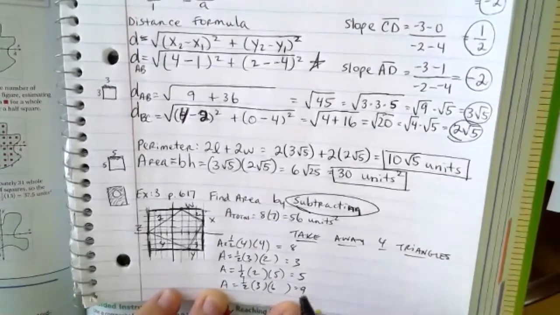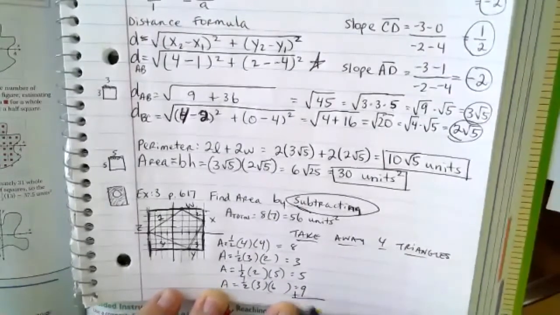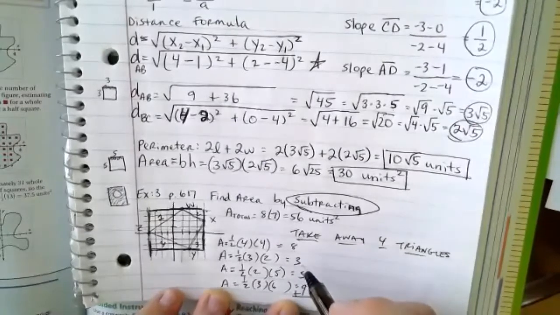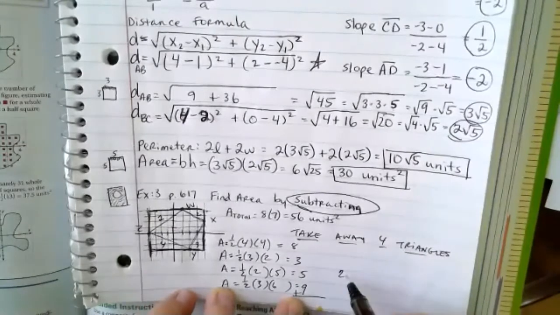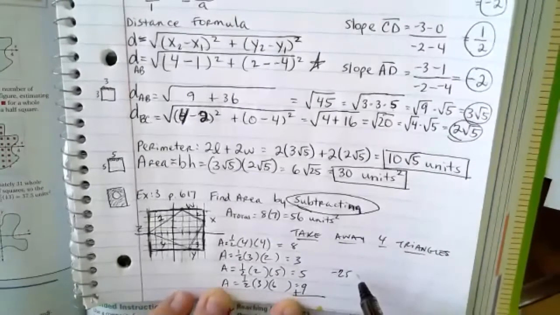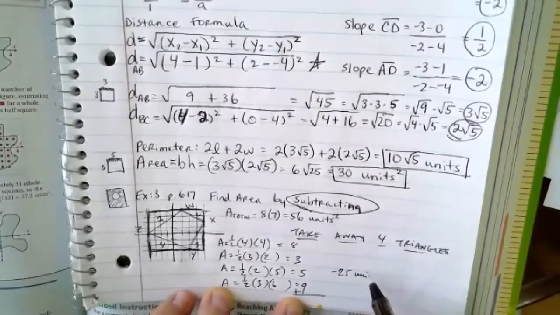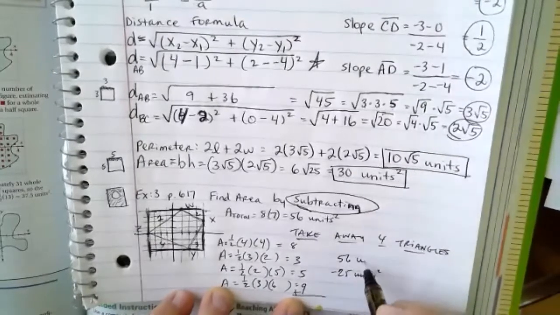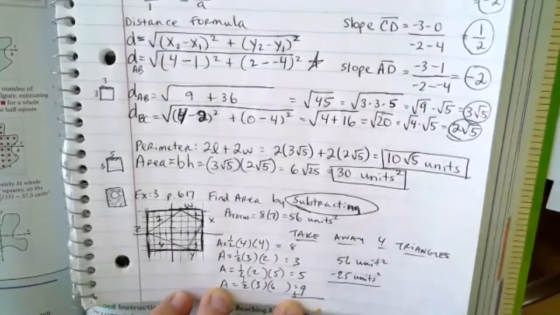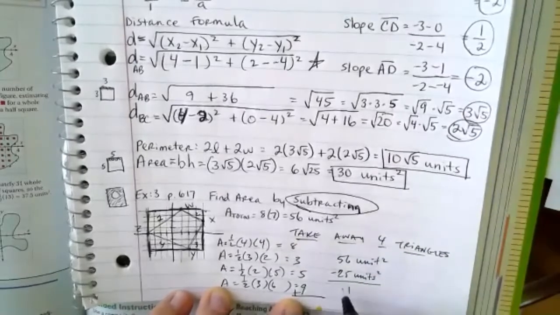So we add all this up. 8 plus 8 is 16, plus 9 is 25. We're going to take away 25 square units. So we had 56 square units, and we're taking away 25. That gives me 31 square units.